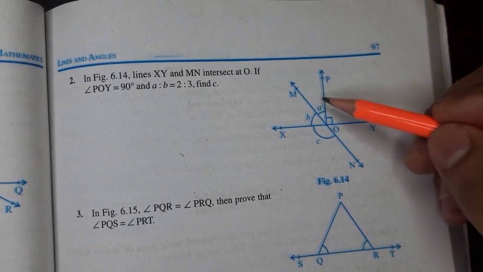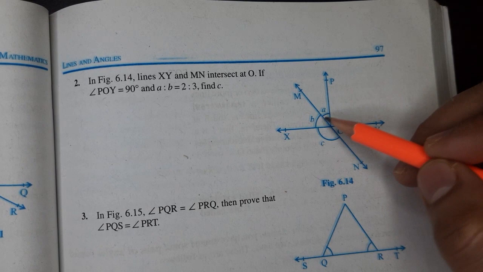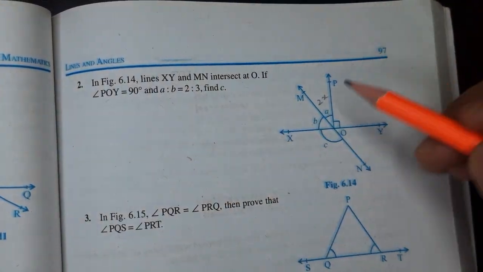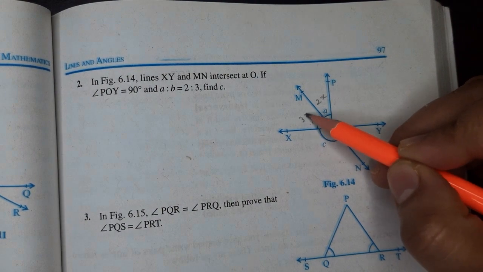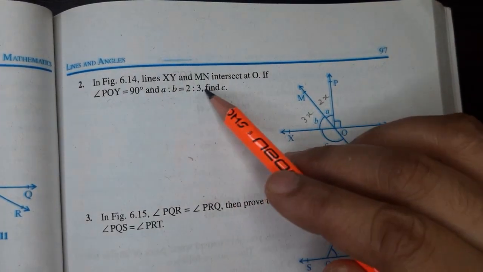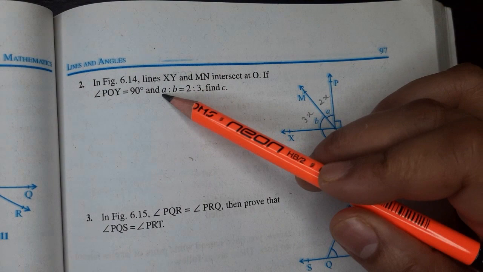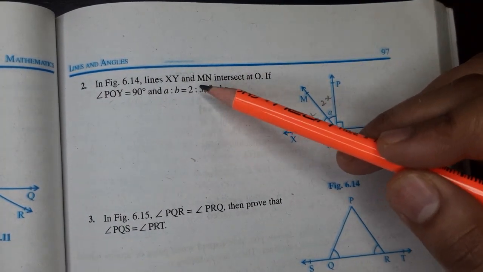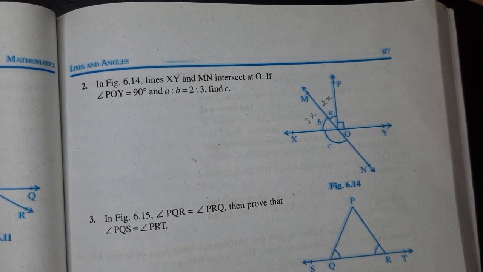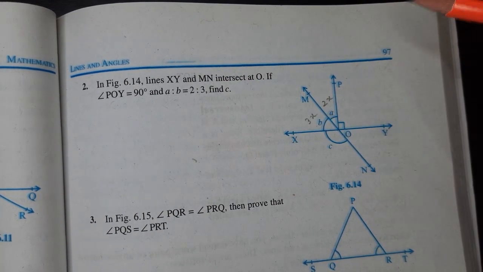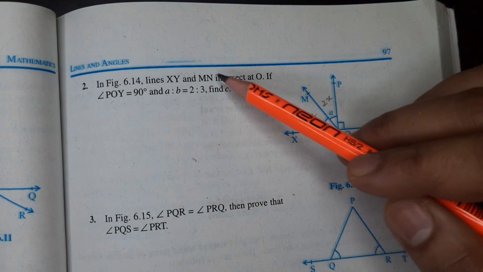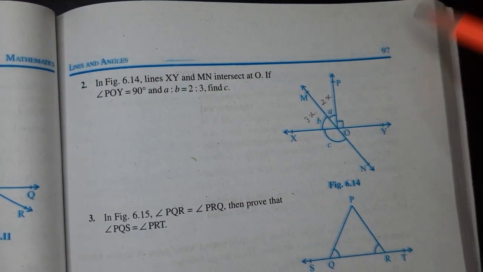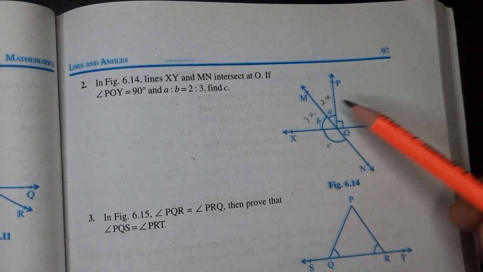So what we have to assume is, let us assume that A is 2x and B is 3x. This is as per the ratio given. When you have been given A is to B is 2 is to 3, it means there was something common in both, which was x, that has been cut. That's why you get this ratio, right? So we have to assume A as 2x and B as 3x. So if you notice, this is 90, which is already given.